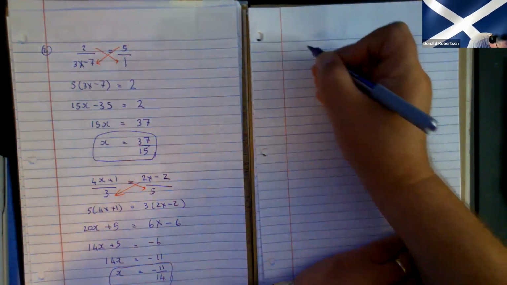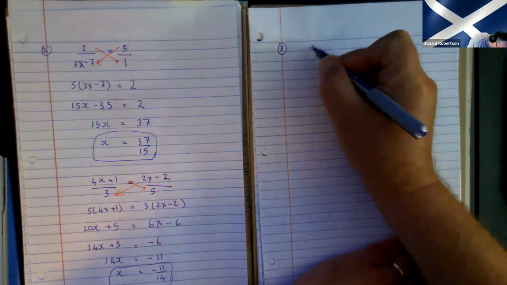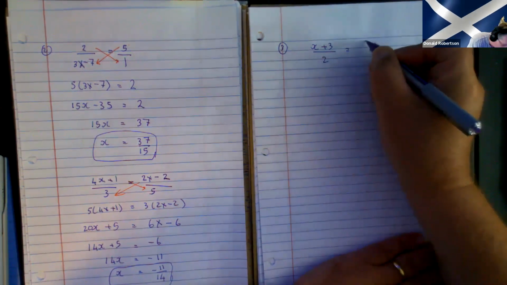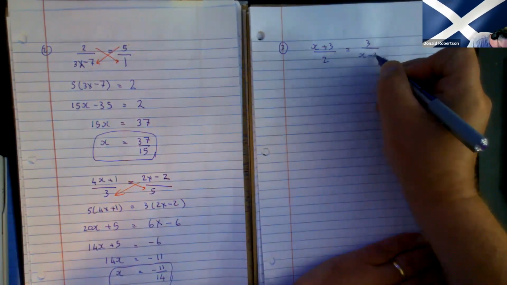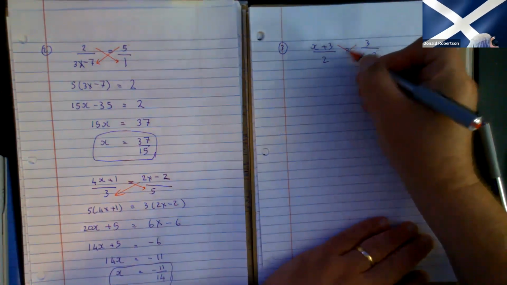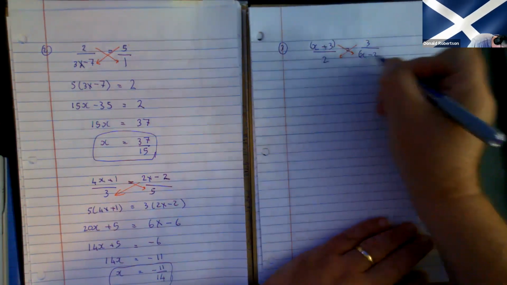Now, sometimes you will get, as we've seen in the applications, two fractions might be equal to each other as they are here. But when we do the cross multiply, things are a little bit messy. Just put a little bracket around that and that.